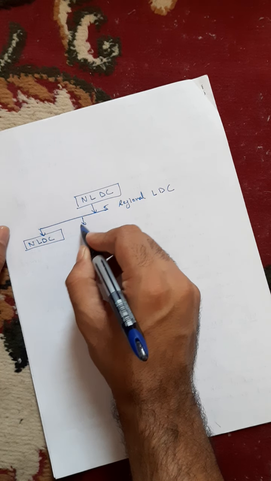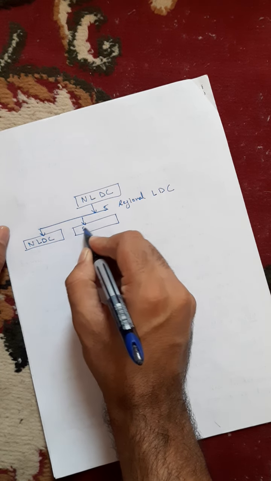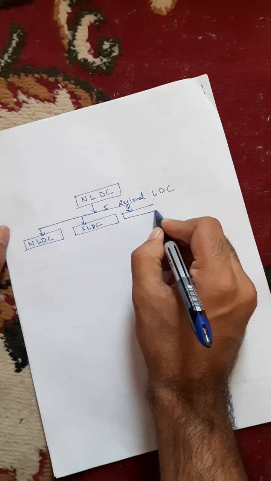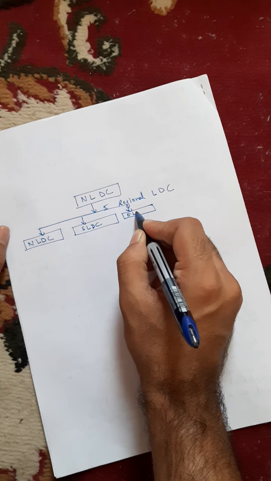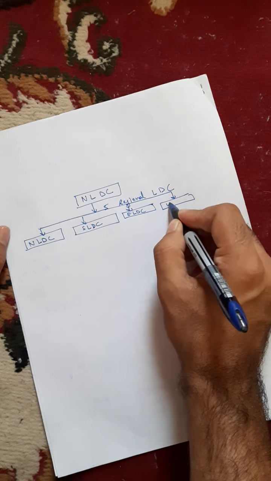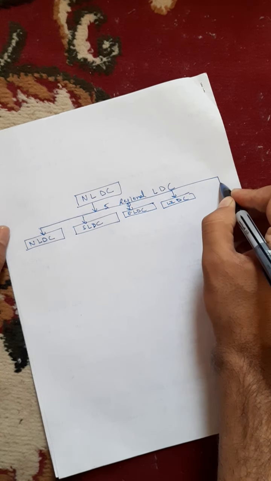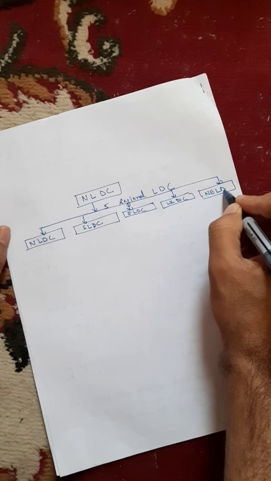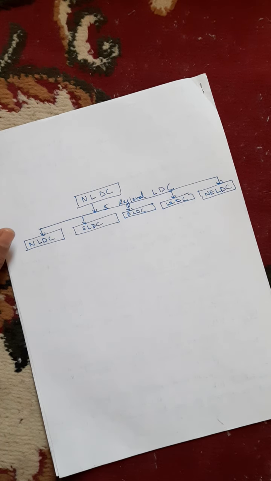The second is Southern Load Dispatch Center. Third is Eastern Load Dispatch Center. Fourth, Western Load Dispatch Center. And fifth is Northeastern Load Dispatch Center, which includes the 7 sister states of the Northeast.